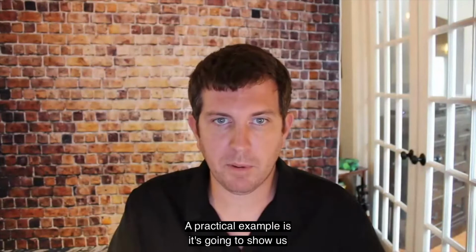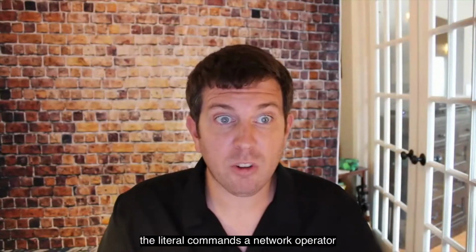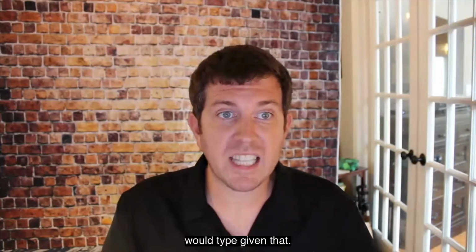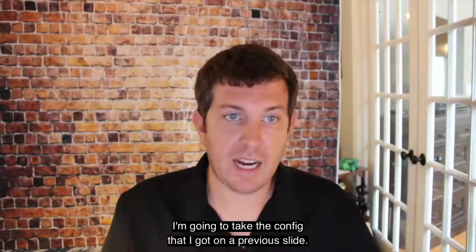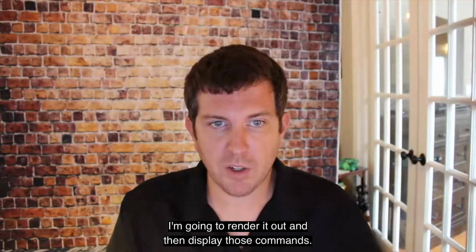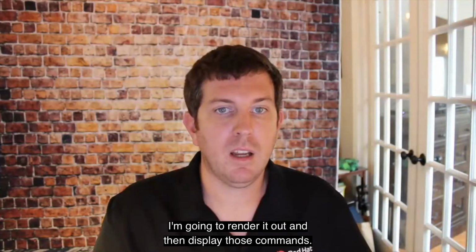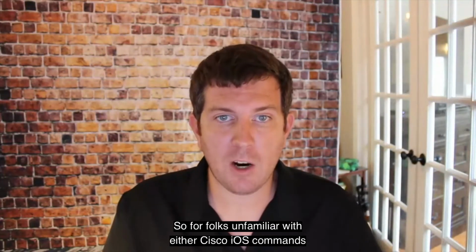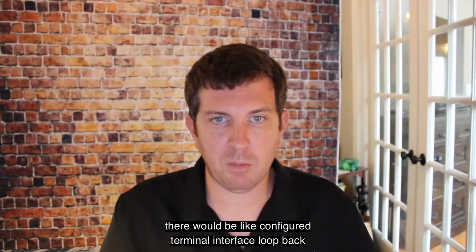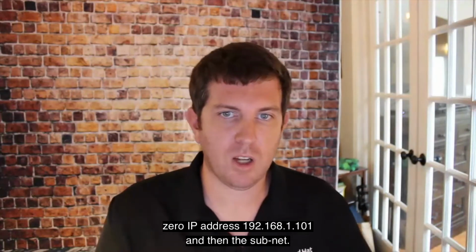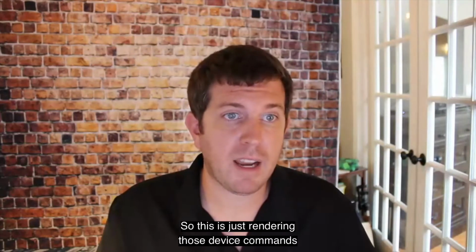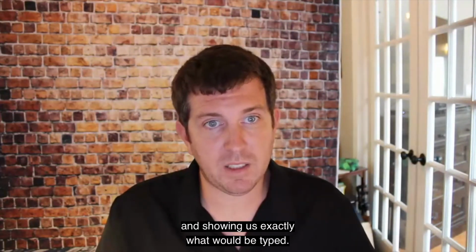A practical example is it's going to show us the literal commands a network operator would type given that. So in this case, I'm going to take the config that I got in a previous slide, render it out, and then display those commands. For folks unfamiliar, these are Cisco IOS commands that an operator would type. They would be like configure terminal, interface loopback 0, IP address 192.168.1.101, and then the subnet. So this is just rendering those device commands and showing us exactly what would be typed.